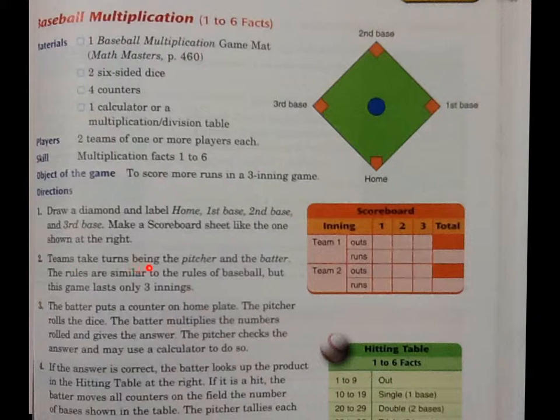Teams take turns being the pitcher and the batter. The rules are similar to the rules of baseball, but the game lasts only 3 innings. The batter puts a counter on home plate. The pitcher rolls the dice. The batter multiplies the numbers rolled and gives the answer. The pitcher checks the answer and may use a calculator to do so.